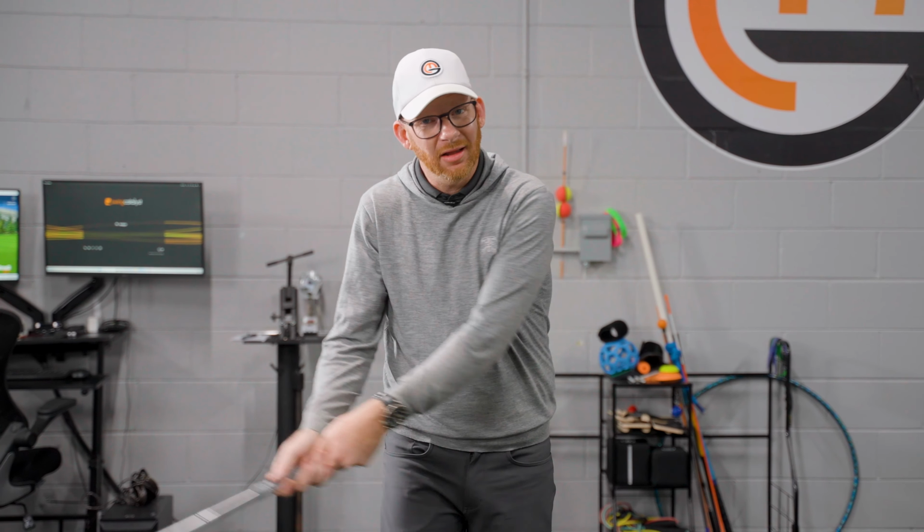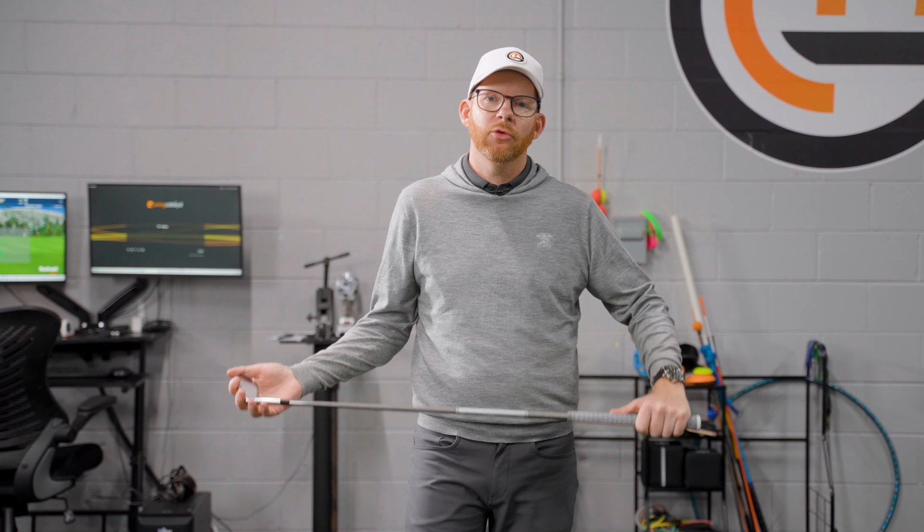I think one of the hardest things about width is understanding what is getting wider and what we are talking about when we talk about adding width. Are we talking about moving the hands more away from us? Are we talking about moving the club head more away from us? I think we need to be very, very clear in what we're talking about when it comes to width.